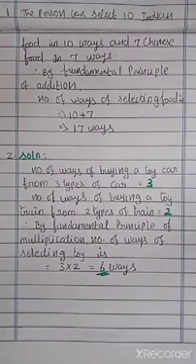Second question. 3 types of toy car and 2 types of toy train are available in a shop. Find the number of ways a baby can buy a toy train and a toy car. Here the word and is given, so we have to use the product rule, correct?